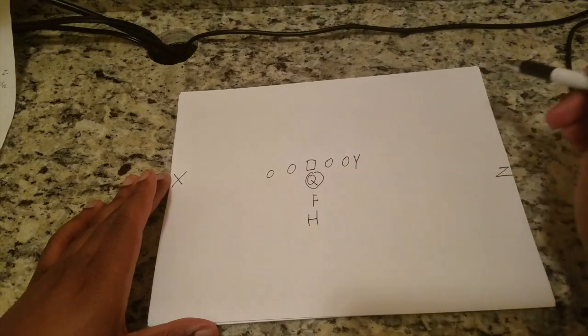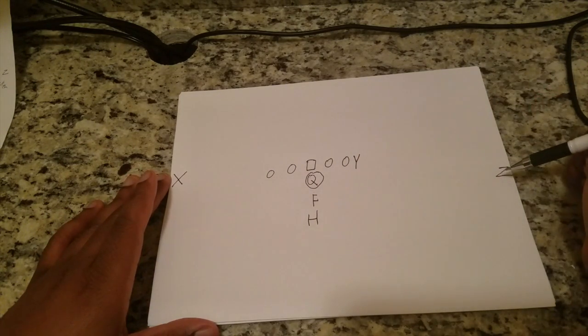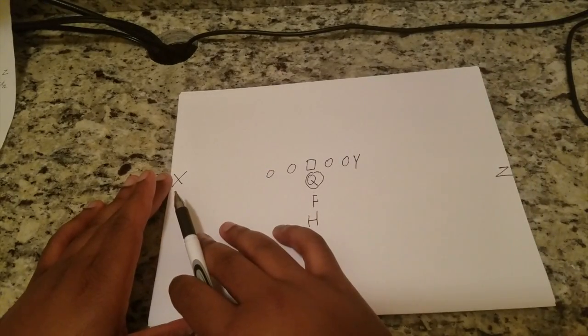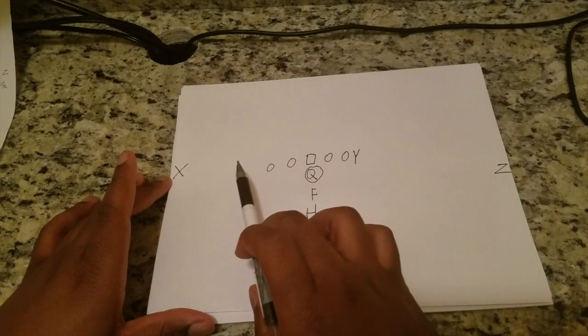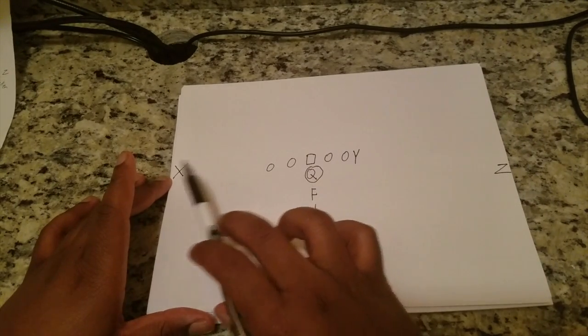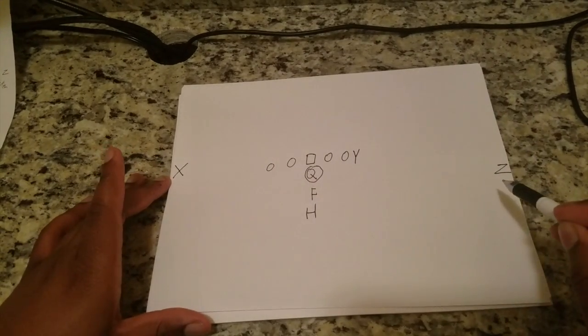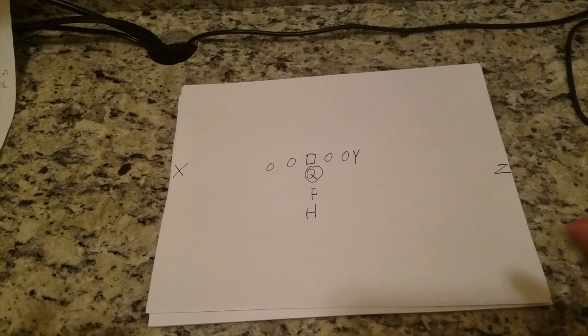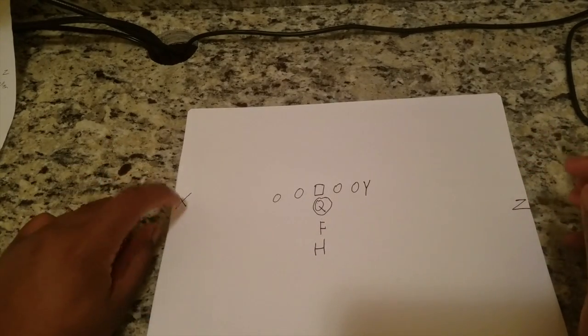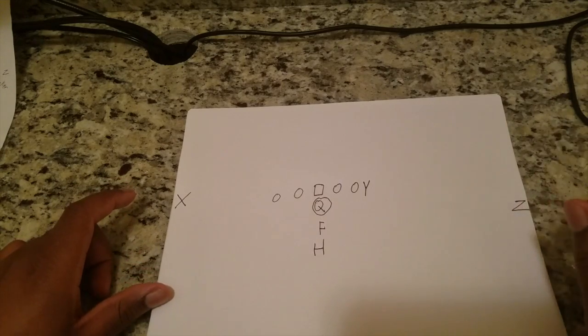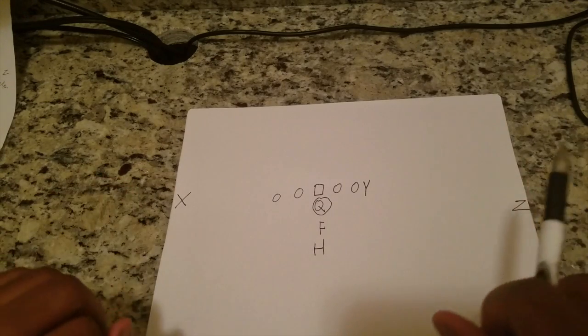So you typically want your flanker on the strong side and your split back on the weak side, right? So that's why he's there. So if the Y would be over here, the Z will be over here, and the X will be over there. That's just how that goes. But for the sake of integrity, we're just going to always keep this Y on this side, always keep this X out here, and always keep this Z out here. For the sake of this video, that's how that's going to be.